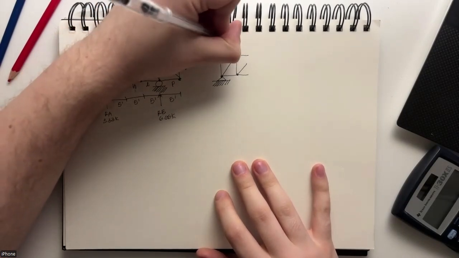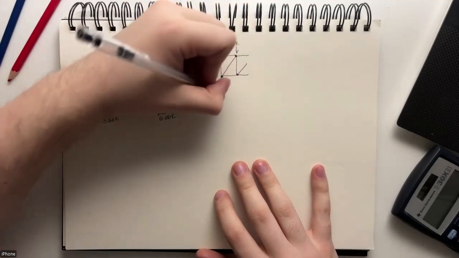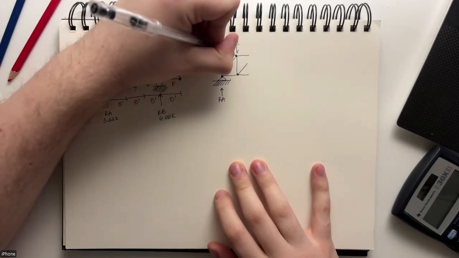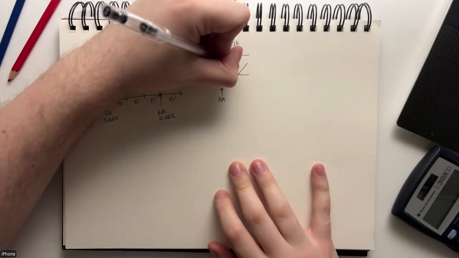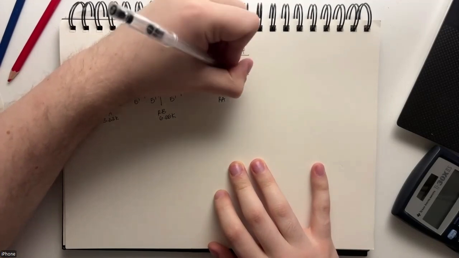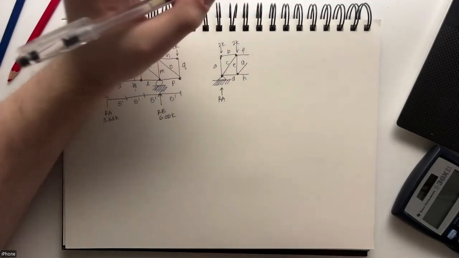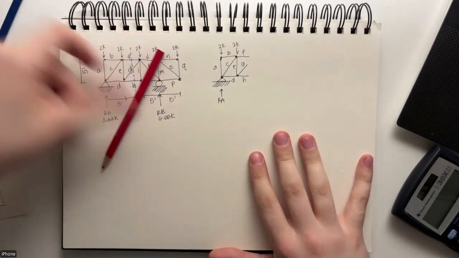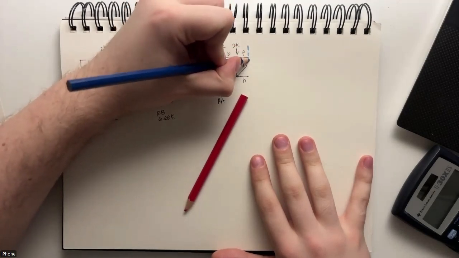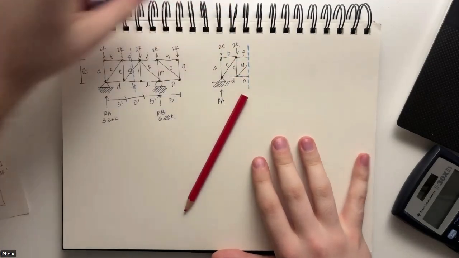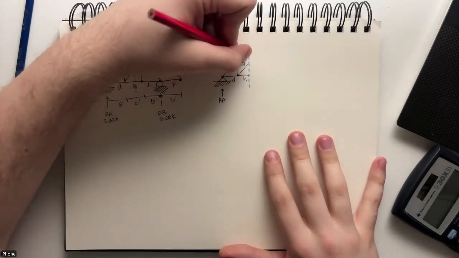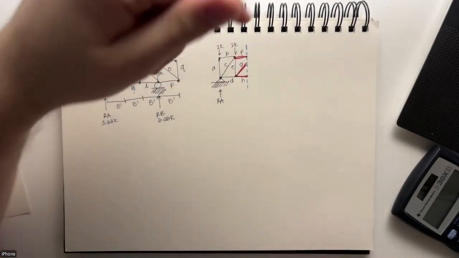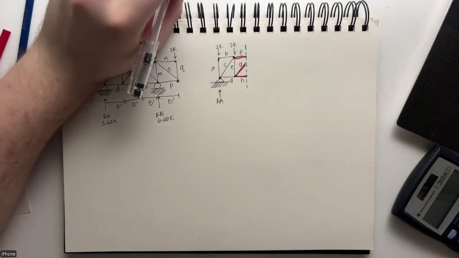Two kips coming down, two kips. Got the reaction force RA. A, B, C, D, E, F, G, H. Okay. And now I'm going to redraw the cut line, and I'm going to highlight the ones that I'm cutting. Okay, now I can start solving.